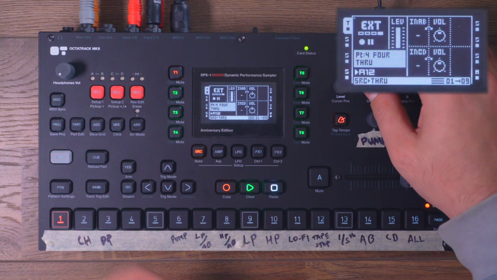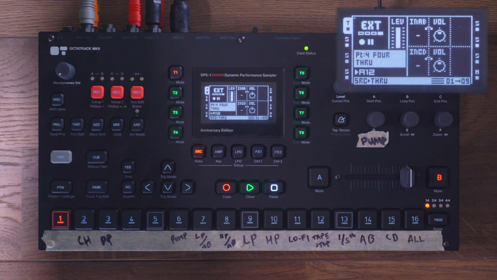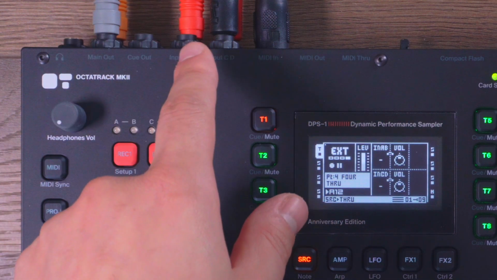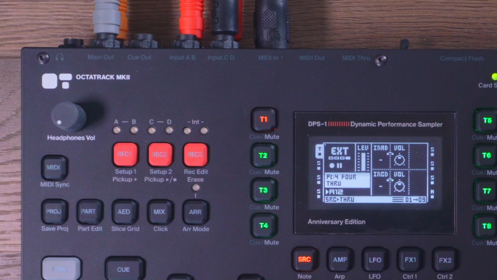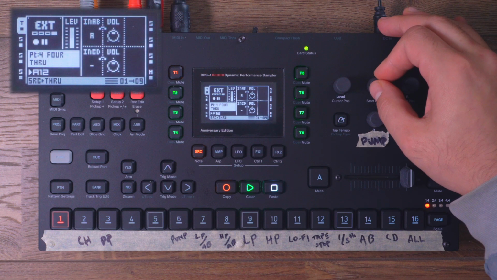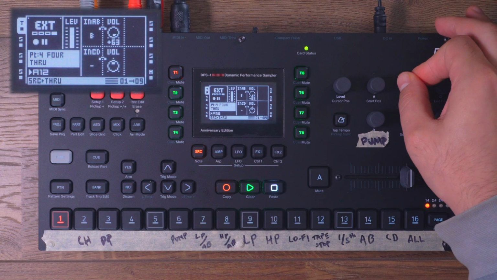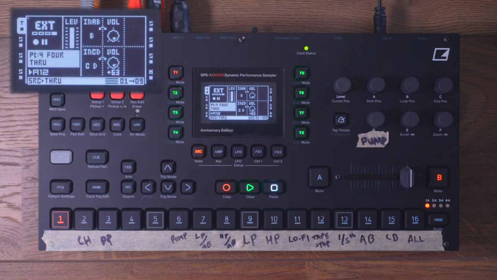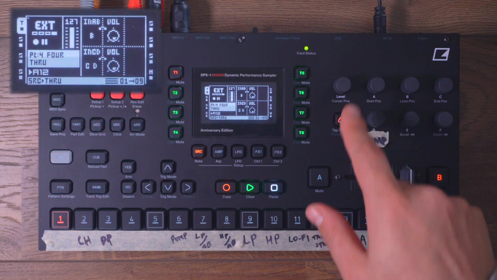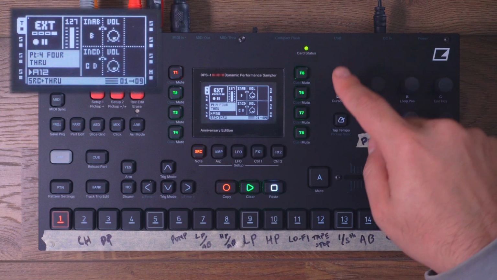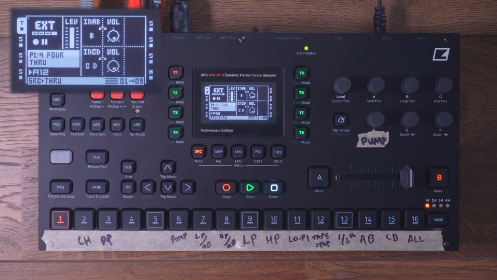From here, because I have audio coming from my Analog Rytm going into inputs B, and I also have audio coming into inputs C and D from the Analog Rytm, we're going to use the through track to gather all of that audio. I'm going to select input B here, turn the volume all the way to plus 63, and input C and D here, and turn the volume to plus 63. Note you also want to have your level value set to 127 using your level encoder here, so that you don't attenuate any incoming audio.